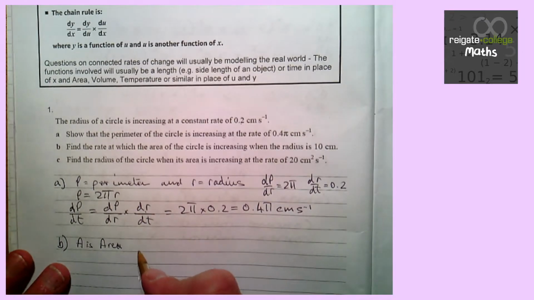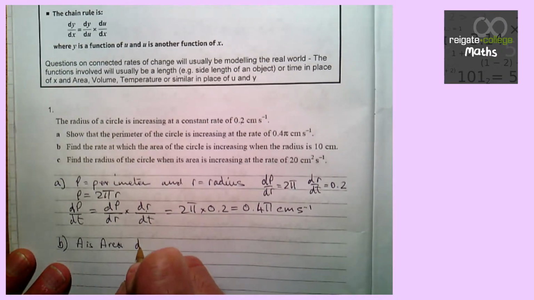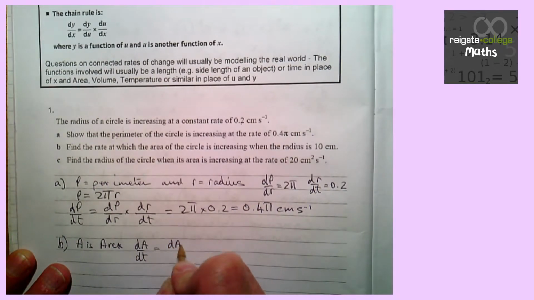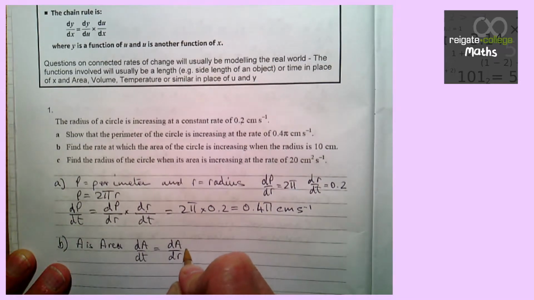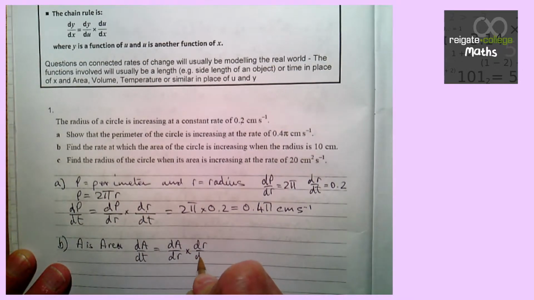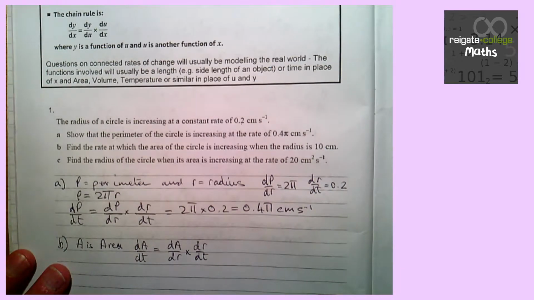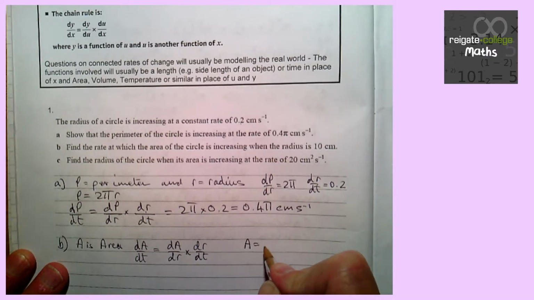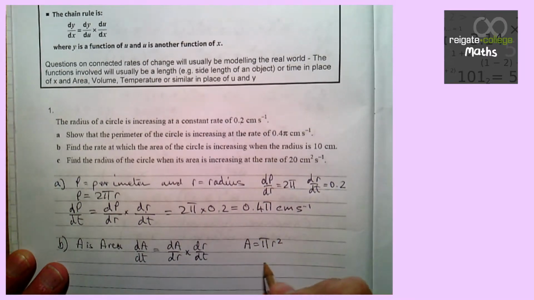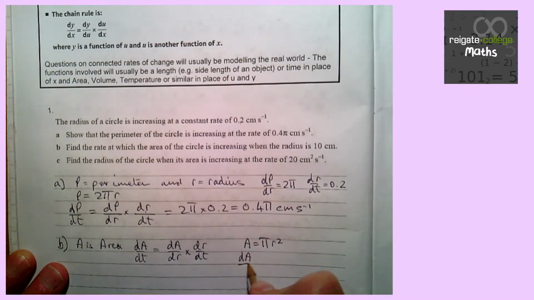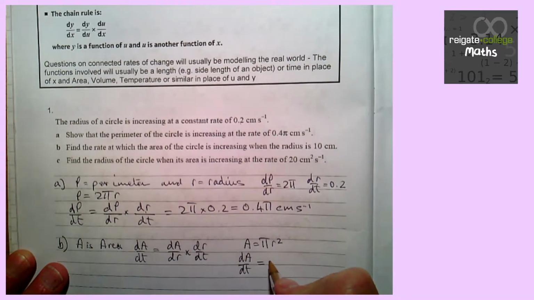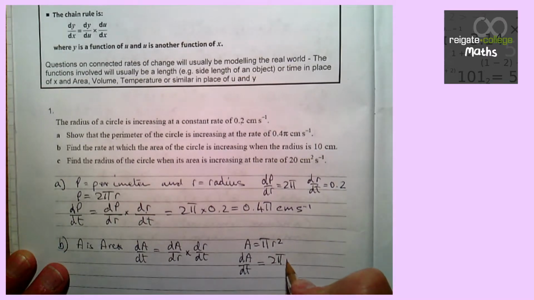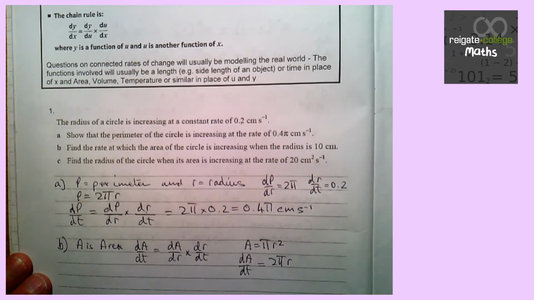We're going to have dA by dt is equal to dA by dr times dr by dt. And we know what the area of a circle is. Area is pi r squared. So dA by dr is 2 pi r.